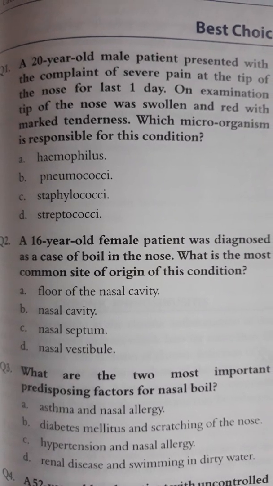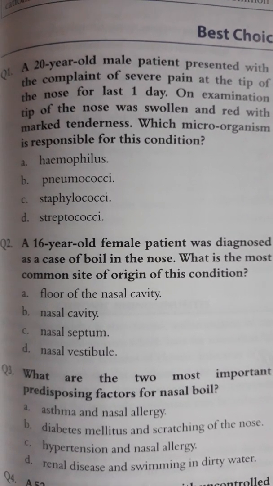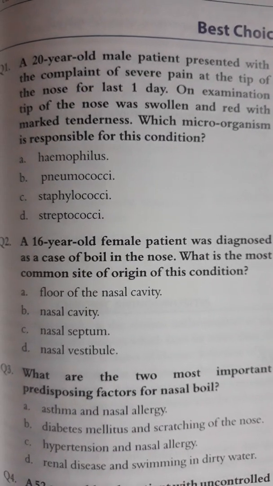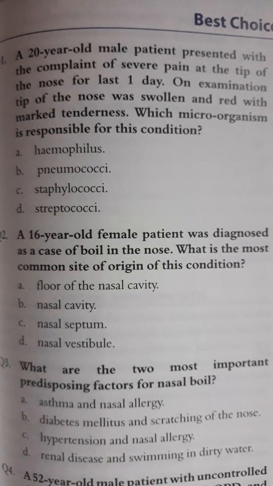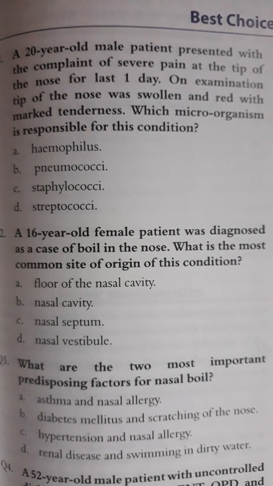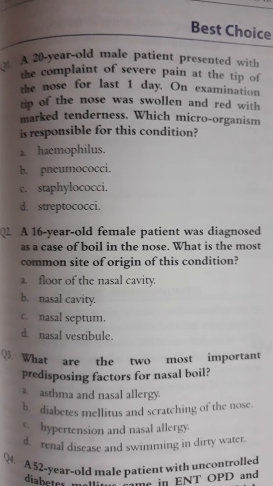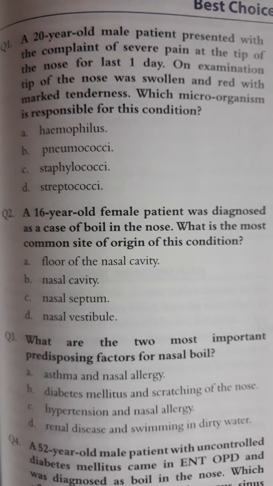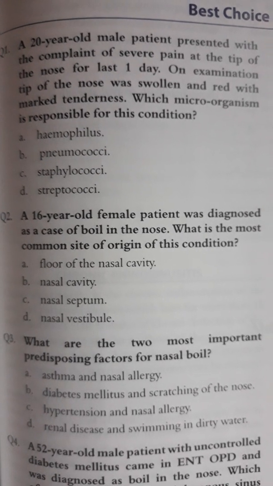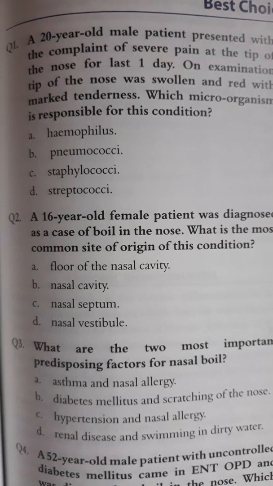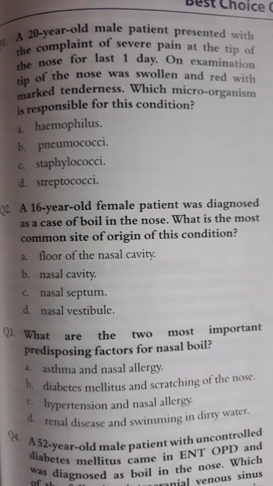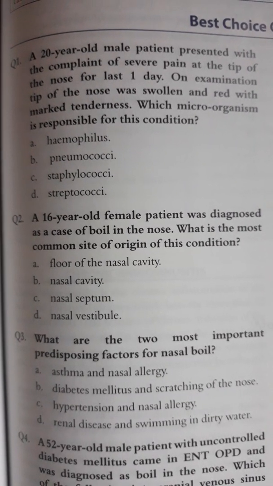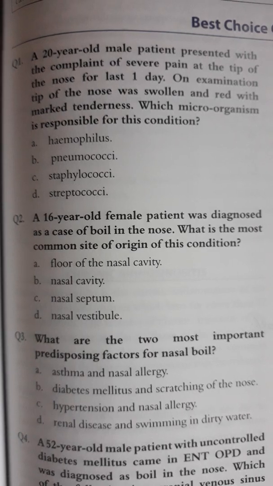In the nose, the hair follicle is present only in the vestibule of the nasal cavity. The nasal vestibule is present in the most dangerous area of the face because its inflammation may spread and result in intracranial inflammation. The predisposing factors of nasal boil are diabetes mellitus, nasal scratching or nasal picking. The first presenting symptom of boil is pain in the nose.